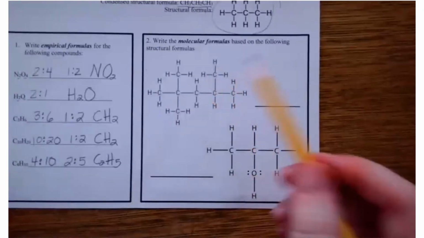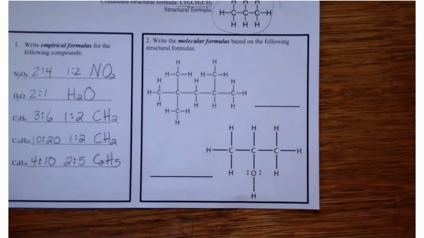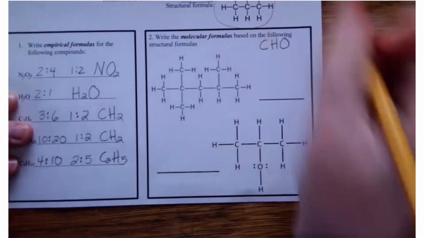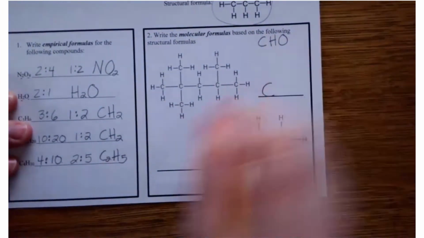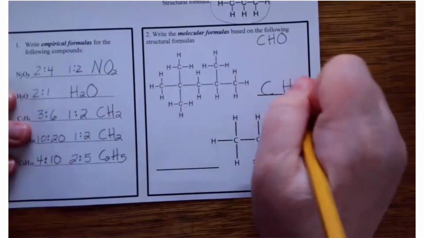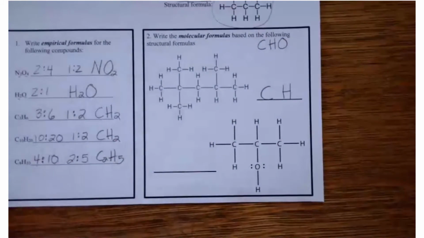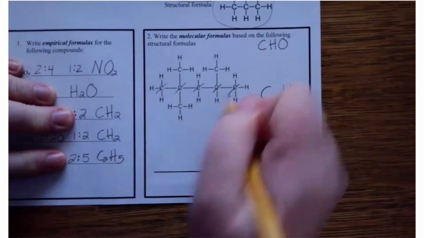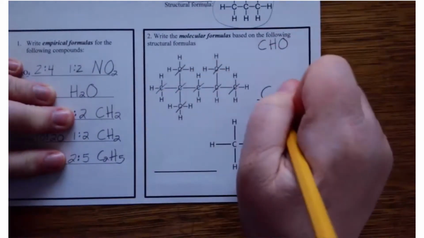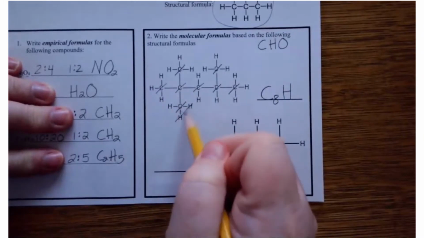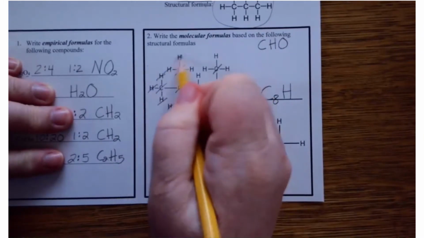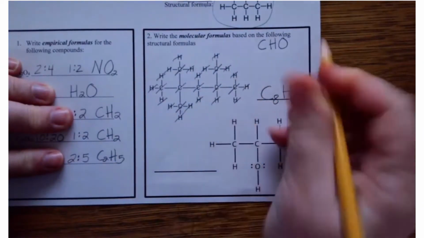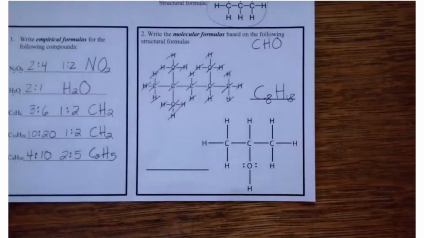Now what about over here? Write the molecular formulas based on the following structural formulas. So I just count. And my formula is always in this order, CHO. Do I see C's? Yes. Do I see H's? Yes. Do I see O's? No, I do not. So I'm just going to count those two. So let's count C's. 1, 2, 3, 4, 5, 6, 7, 8. C8. H. 1, 2, 3, 4, 5, 6, 7, 8, 9, 10, 11, 12, 13, 14, 15, 16, 17, 18. 18. Count it up, that's molecular.